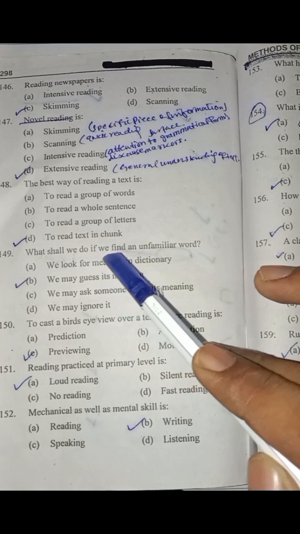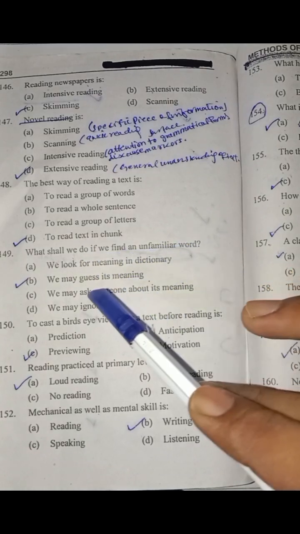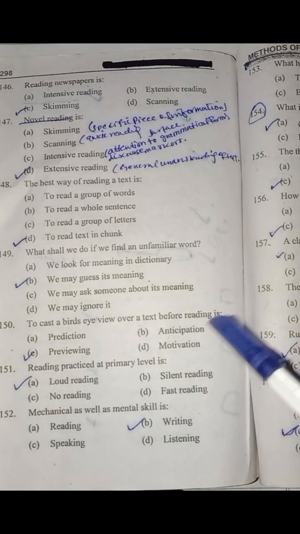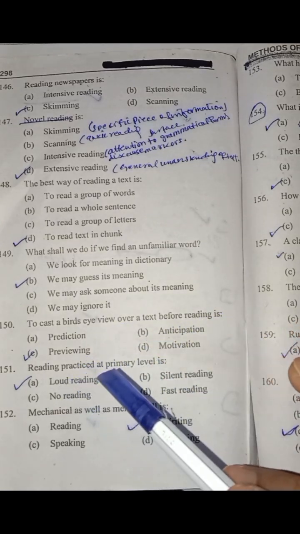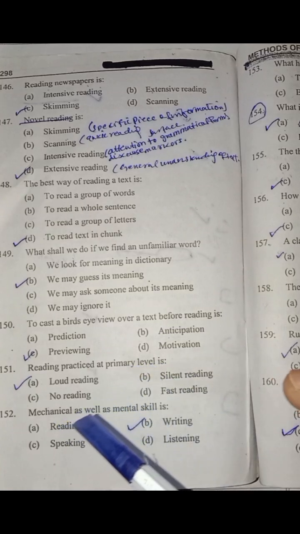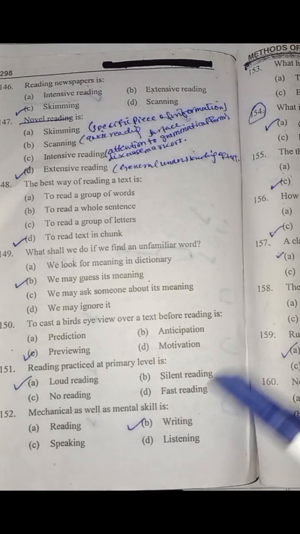What shall we do if we find an unfamiliar word? We may guess its meaning. To cast a bird's eye view over a text before reading is previewing. Practiced at primary level is loud reading. Mechanical as well as mental skill is writing.